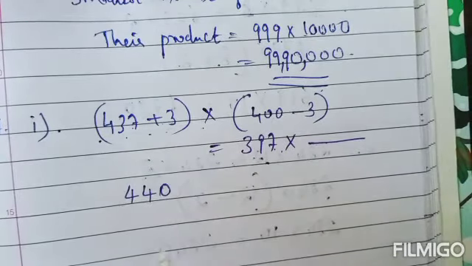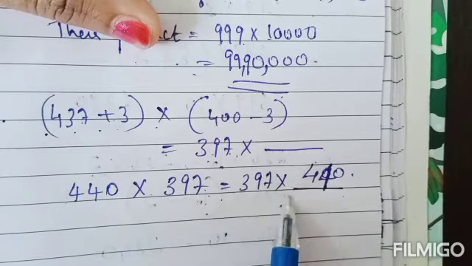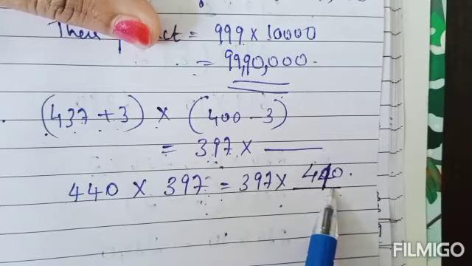Why? Multiplication of whole numbers is commutative, in which whatever order you take the numbers, the product will remain the same. 440 into 397 will be equal to 397 into 440. Okay, this is the commutative property.